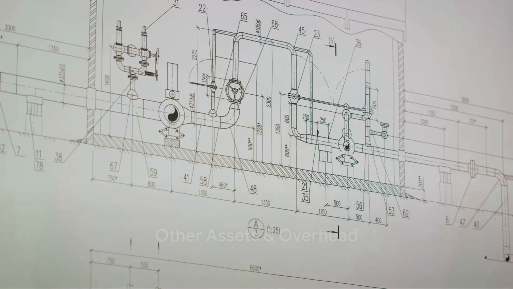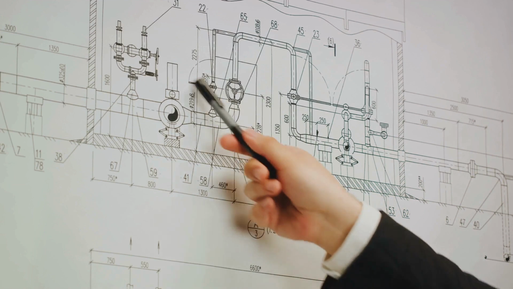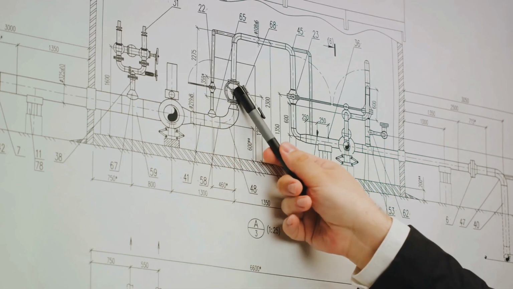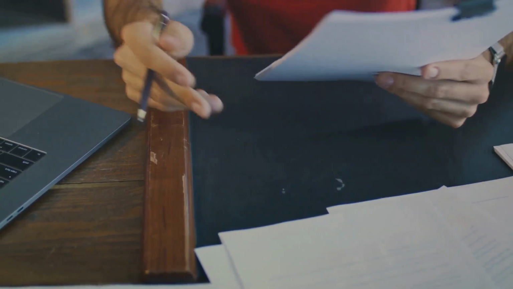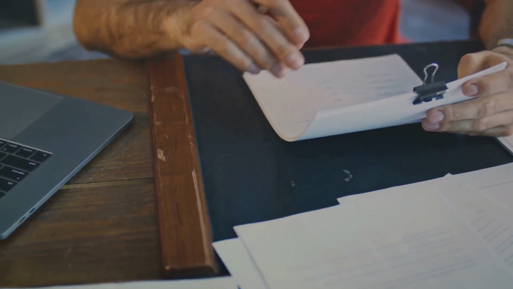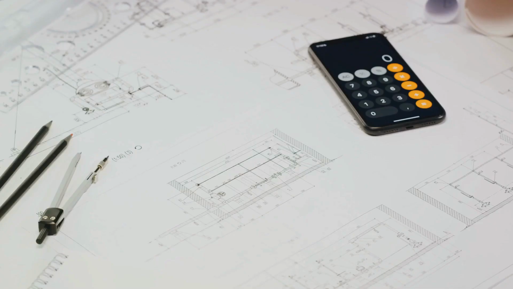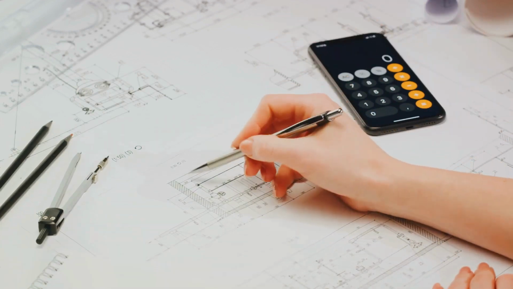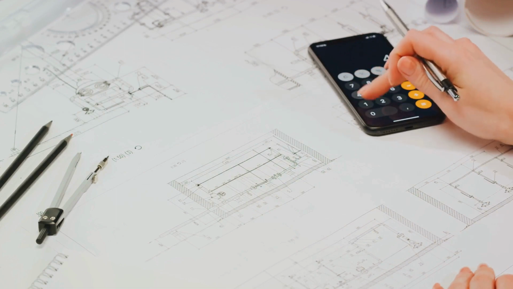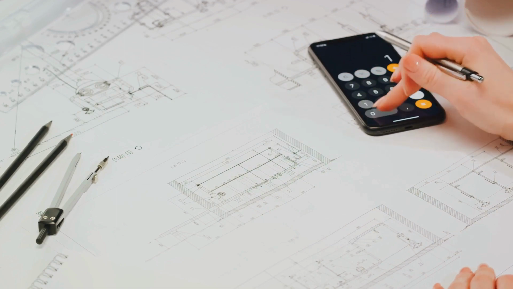Let's dive right in. Other assets, as the name suggests, are those assets that don't fit neatly into the main asset categories. These might include things like long-term investments or perhaps patents and trademarks that an architectural firm might own. They may not be the primary assets that come to mind when we think of an architecture firm, but they certainly play a significant role in the firm's financial health.